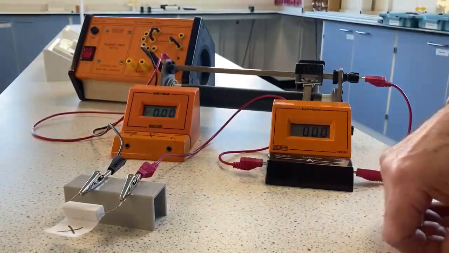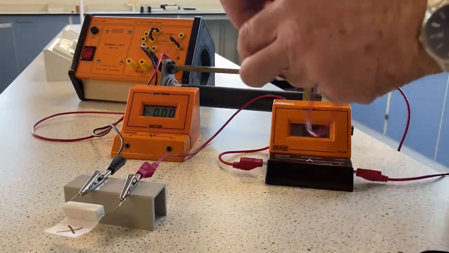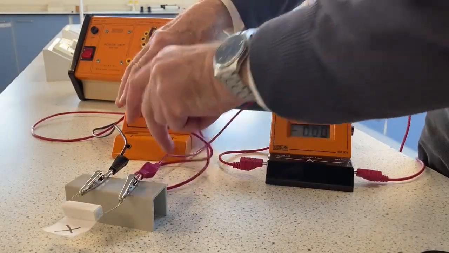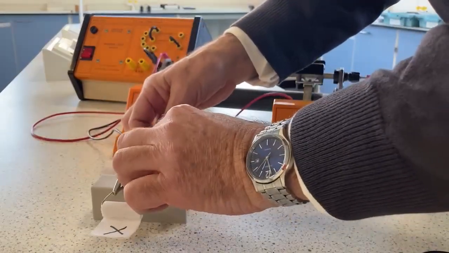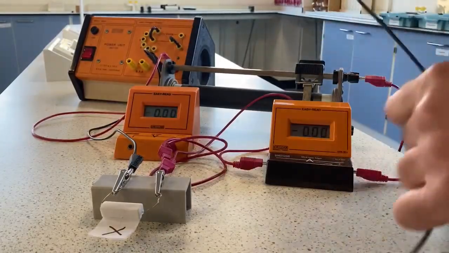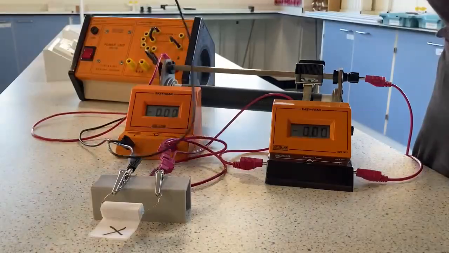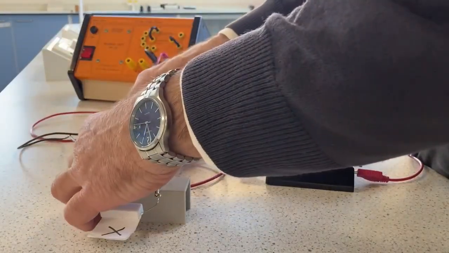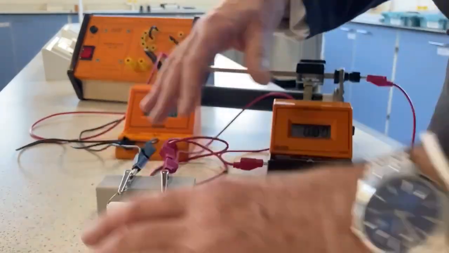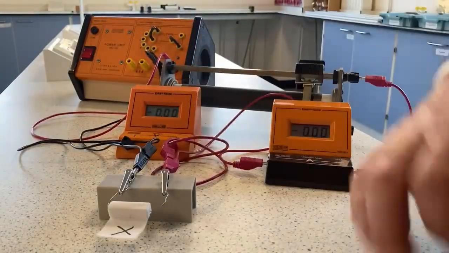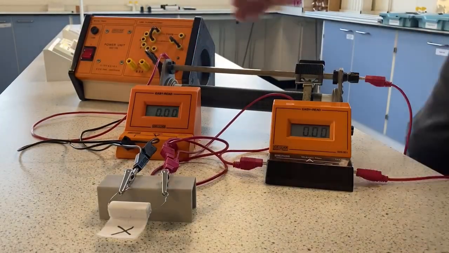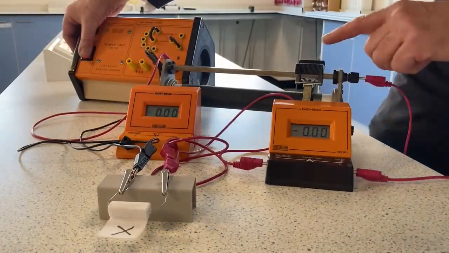Last of all, I'm going to add a voltmeter in, and that goes across the resistor. I've used coloured leads to help you see the positive and negative side of the resistor. So I'm going to turn the power on.